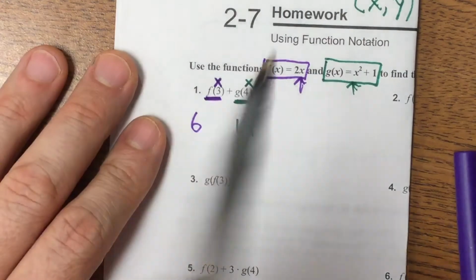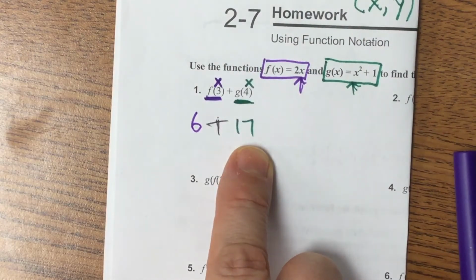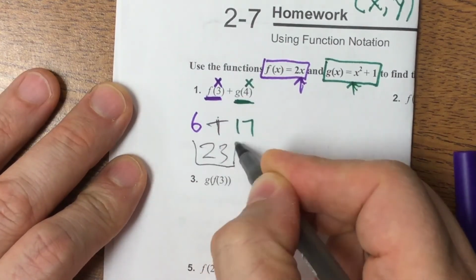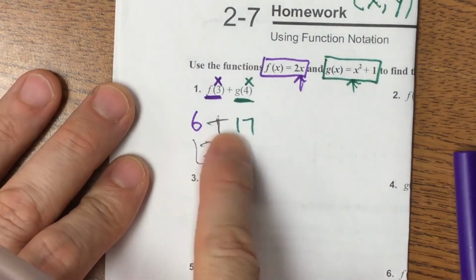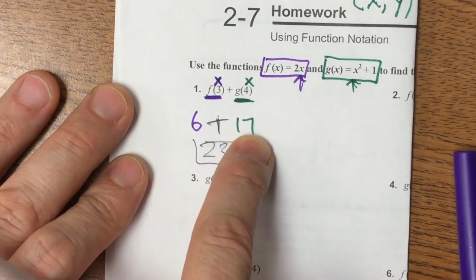Okay, add them together because that's all it says to do. 16 plus 17 gives me 23. And that is it. So that's what I meant when I say the math that we're dealing with is super easy, but we had to translate it to our language.